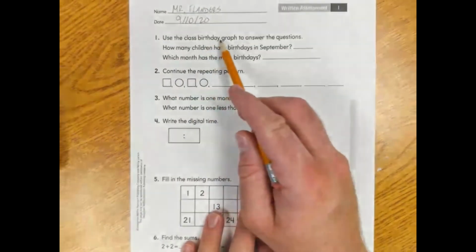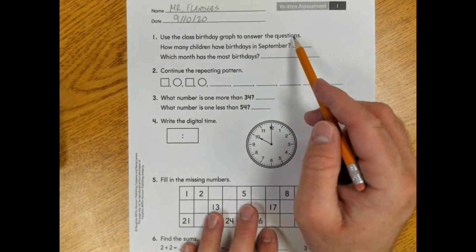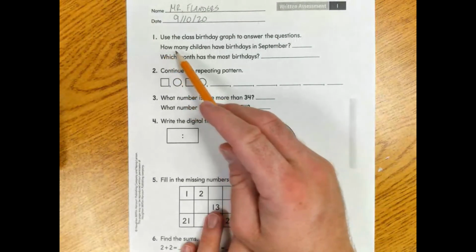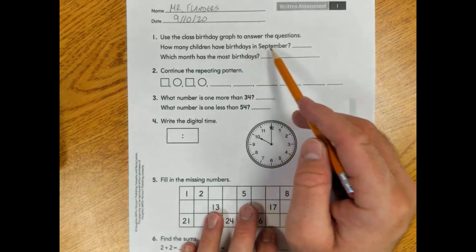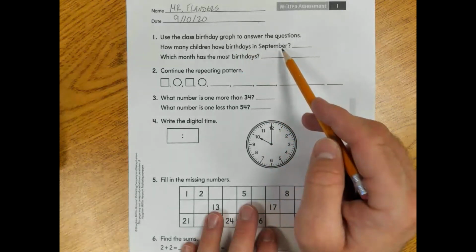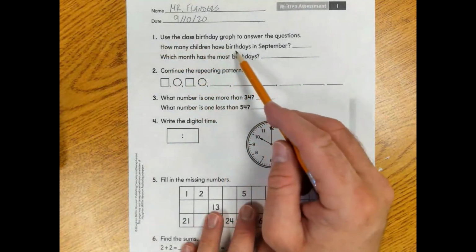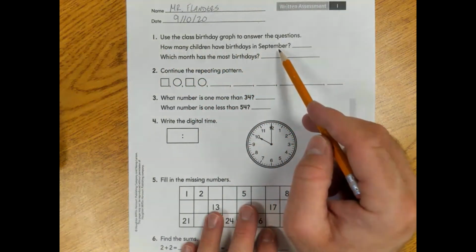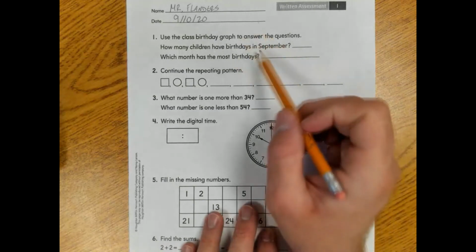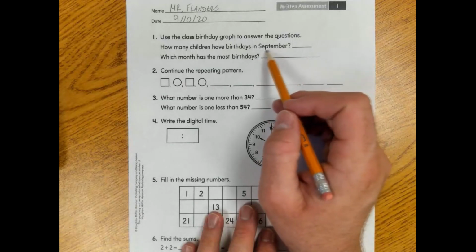Use the class birthday graph to answer the questions. Your first question. How many children have birthdays in September? If you need help looking for the month of September, this is how you spell it right here. Look for that on the graph.